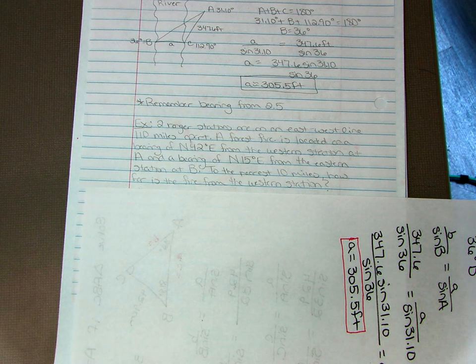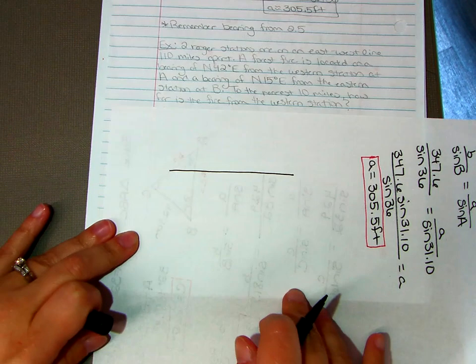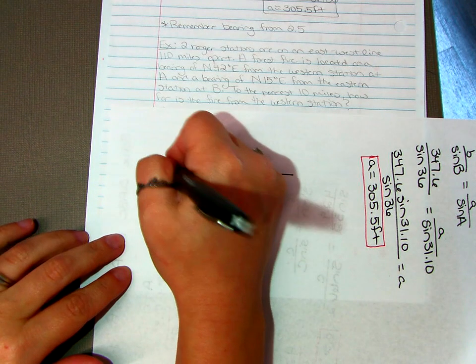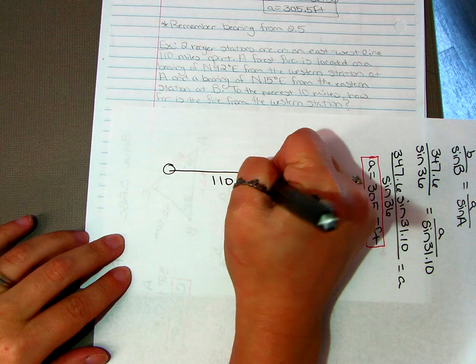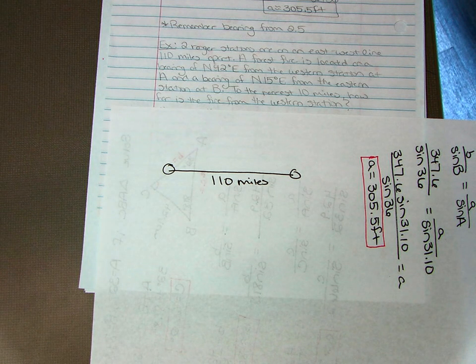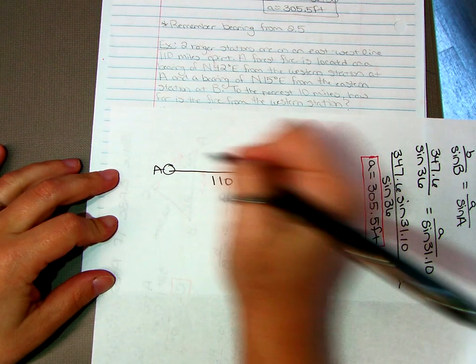But here's the problem. It says 2 ranger stations are on an east-west line 110 miles apart. Okay, an east-west line runs horizontally. You can't see that. Runs horizontally. That's an east-west line. It runs east and west. So we have a station here, we have a station here, and it tells us that those are 110 miles apart. A forest fire is located at a bearing of north 42 degrees east from the western station at A. So this is the western station, this is the eastern station.